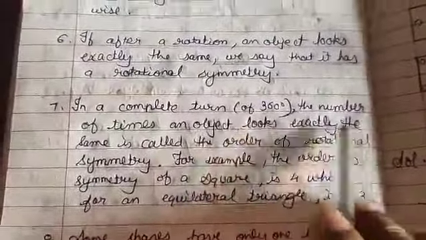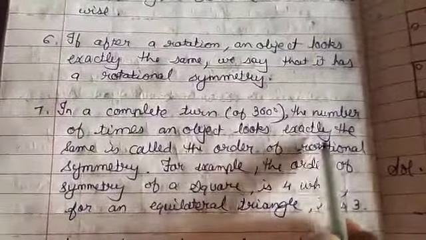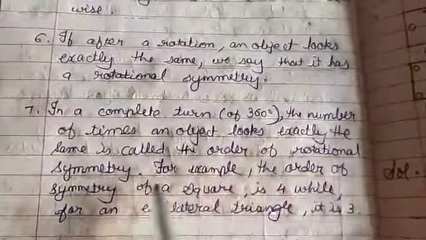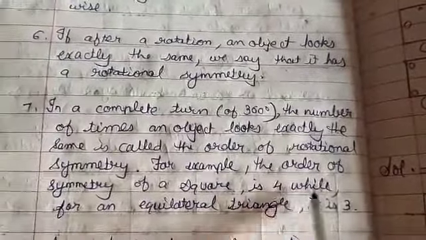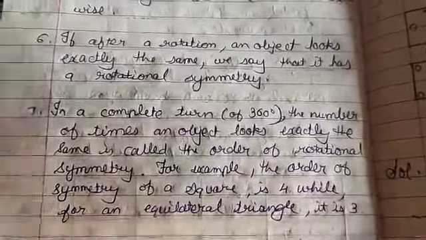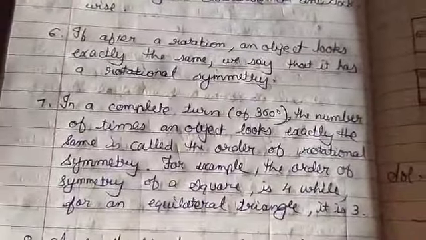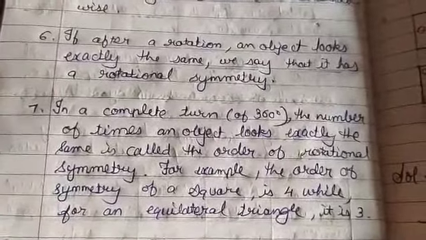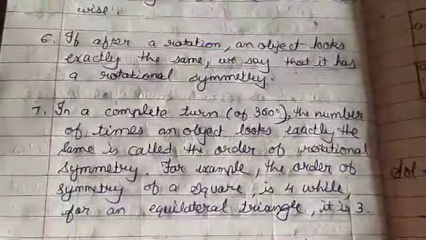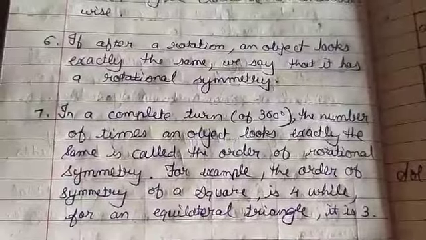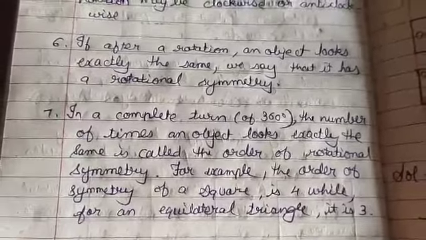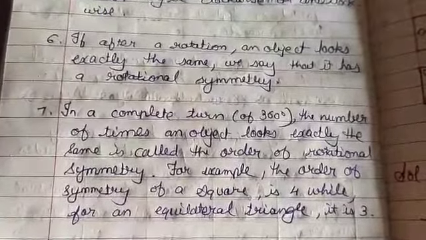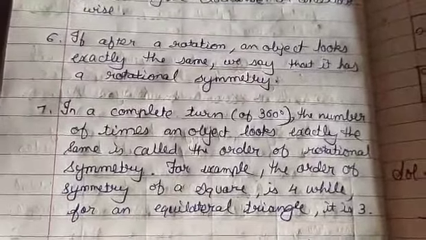Means an incomplete turn of 360 degrees. The number of times an object looks exactly the same is called the order of rotational symmetry. For example, the order of symmetry of a square is 4, while an equilateral triangle is 3. A square has 4 right angles, and from all its directions it looks like a right angle only, 90 degrees only. In an equilateral triangle the sum of the measures of all angles is 180 degrees and each angle is 60 degrees. Means in 3 rotations the equilateral triangle looks similar only.